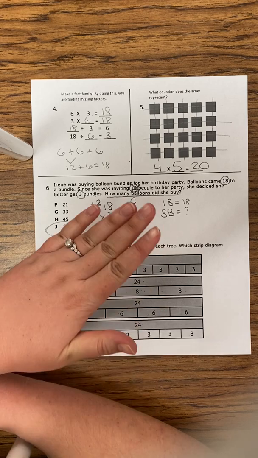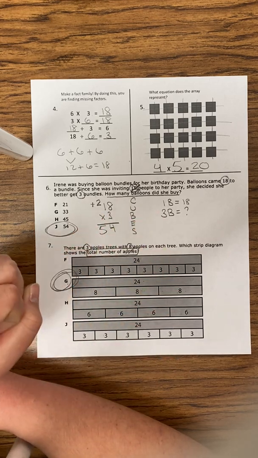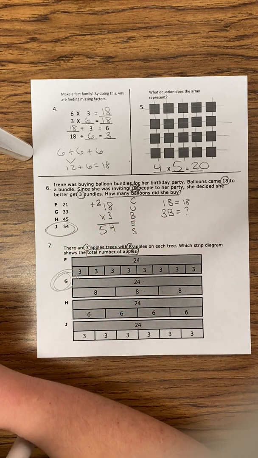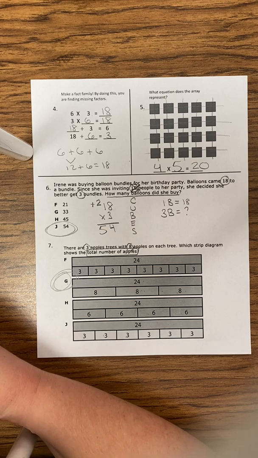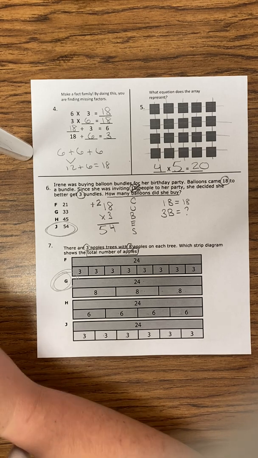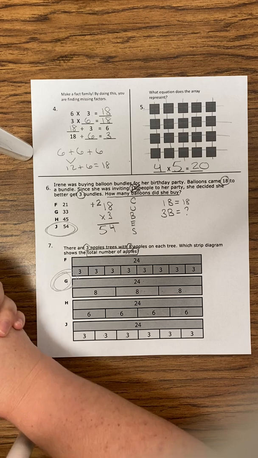And if that still is a struggle, then make sure you join me on Zoom at 9 a.m. to help you with further understanding. It's really important that you know what to do, okay?